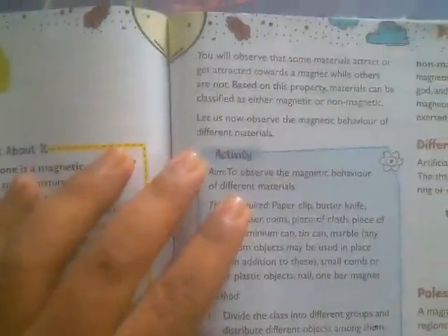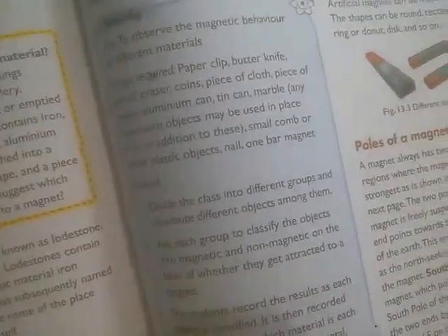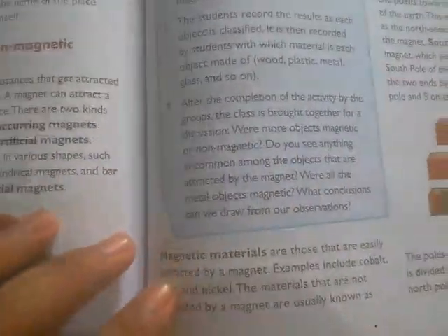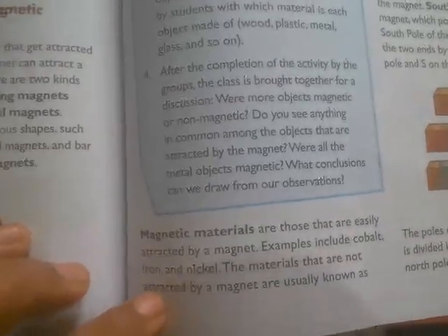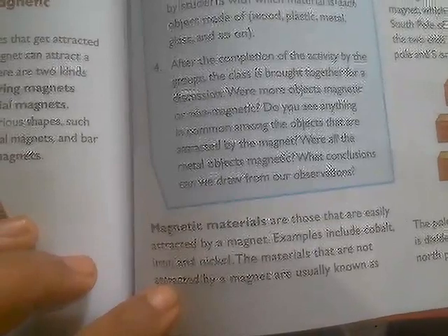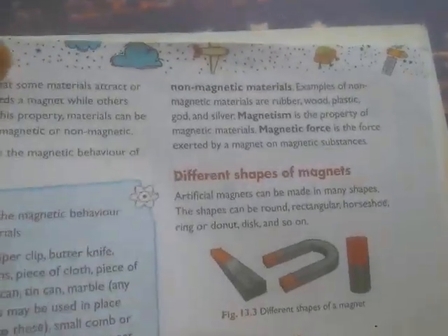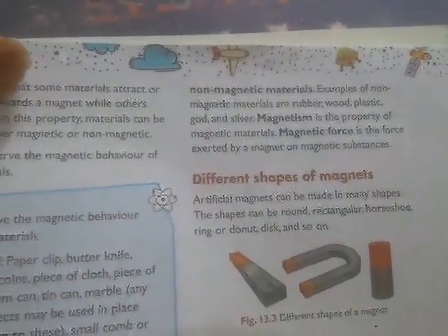Now non-magnetic material are those substances. This was the definition of magnet. Now, in this world there are magnetic and non-magnetic materials. Magnetic materials are those substances which get attracted when they are brought very close to a magnet. For example, iron and nickel are magnetic materials, and non-magnetic materials are those materials which cannot be attracted, or which don't have any influence when a magnet is brought closer to them.